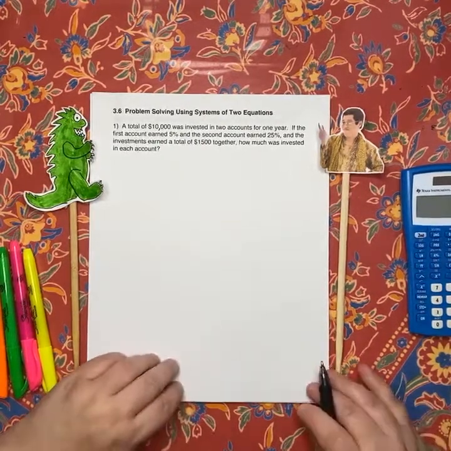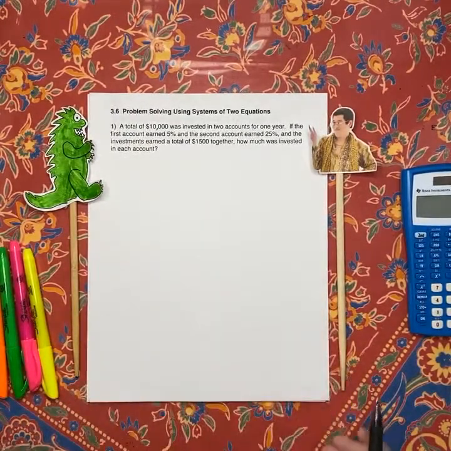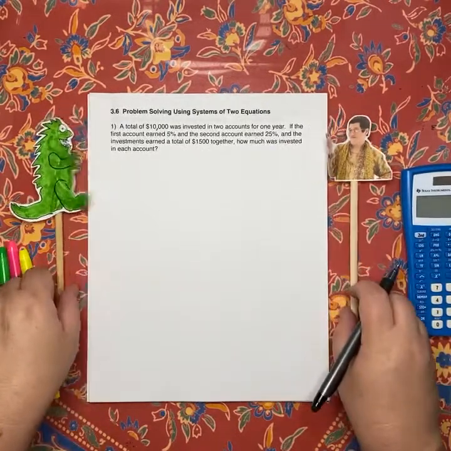These are going to be problems that you can solve using two equations. So this may even be problems you've done before, but in a different method with one equation. So I'm going to be hopefully showing you some new stuff because that's the whole goal.